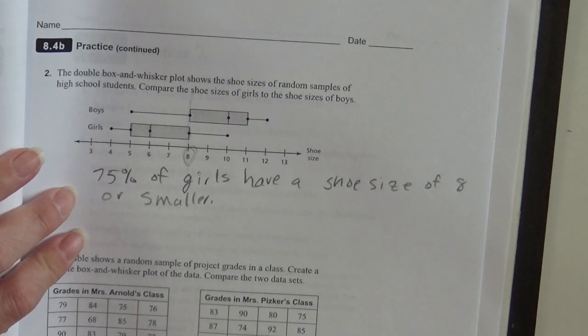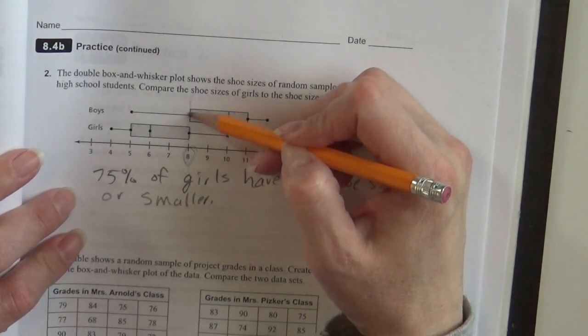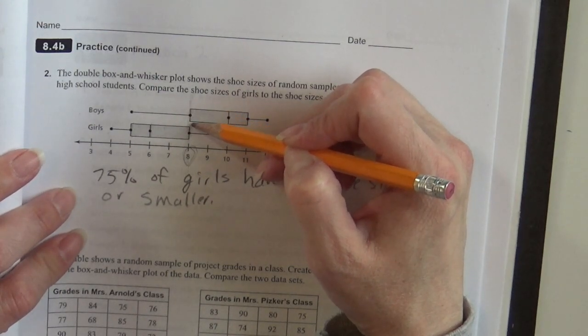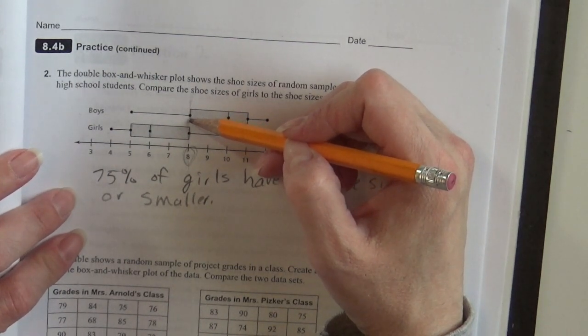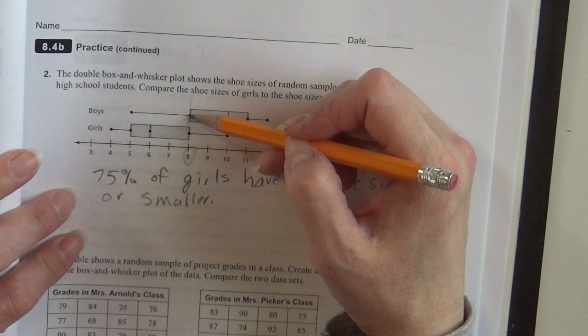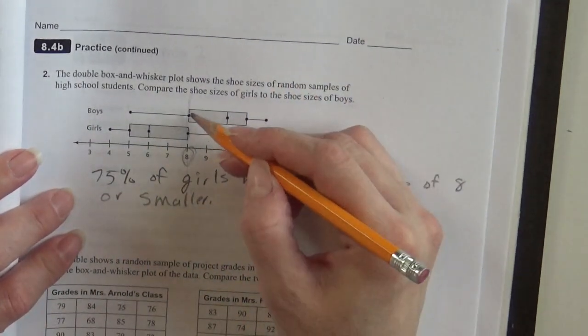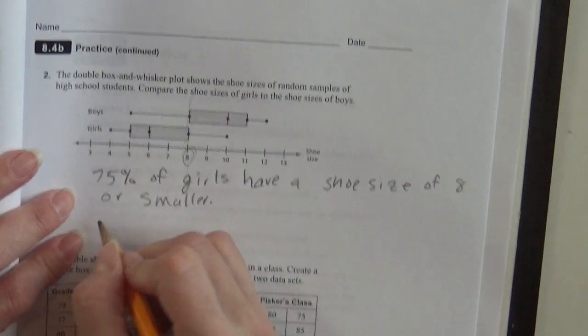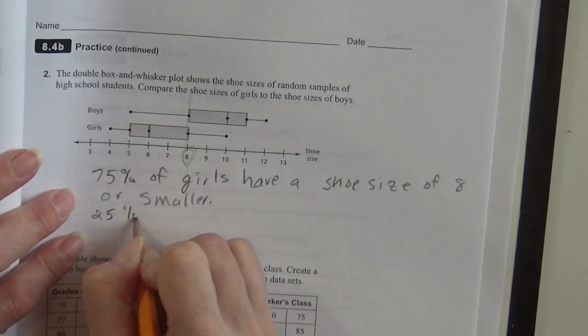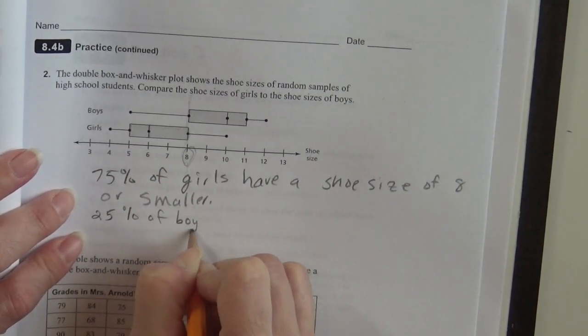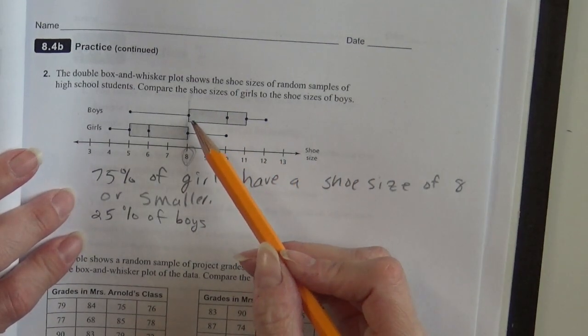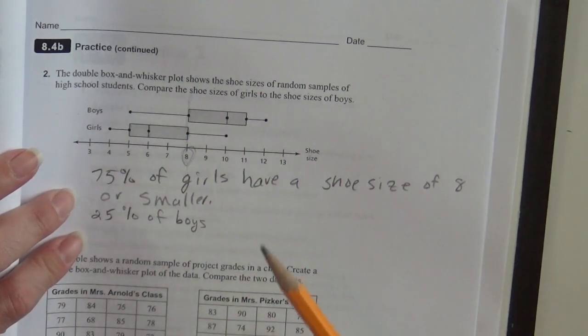Okay? Looking at the boys' data, this bar is the first quartile. So remember, the first quartile is going to represent 25% of your data. So in the boys, the first quartile is 8, so that means that 25% of boys have a shoe size 8 or smaller.